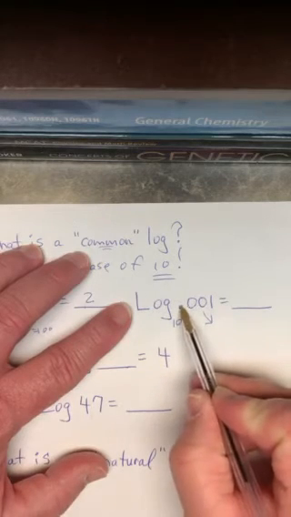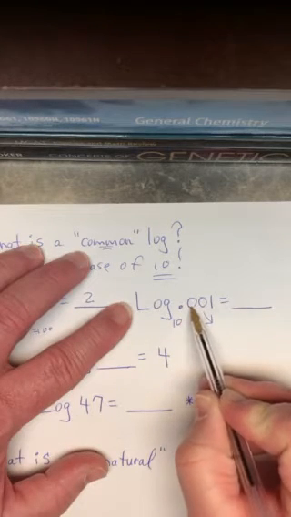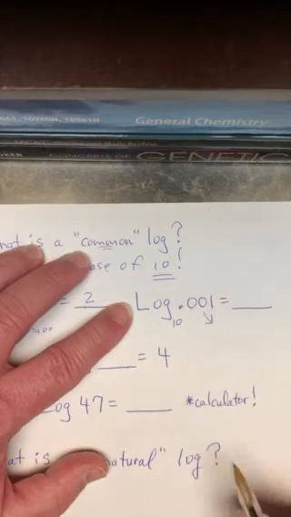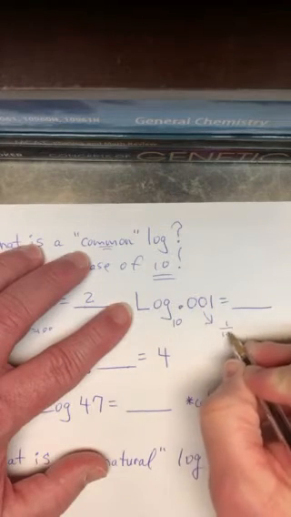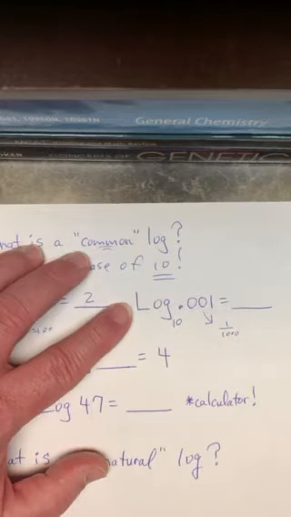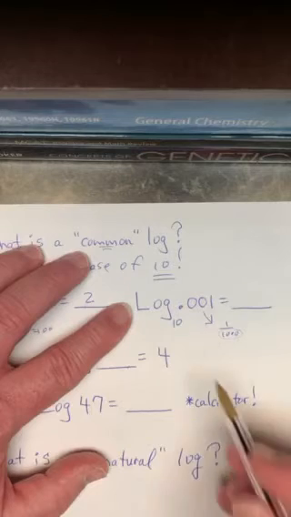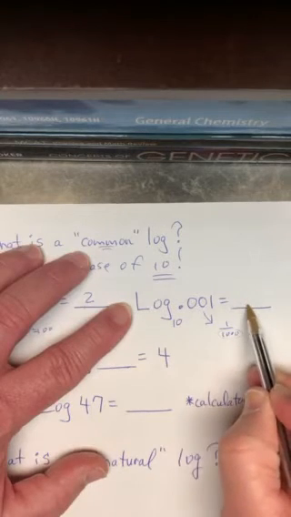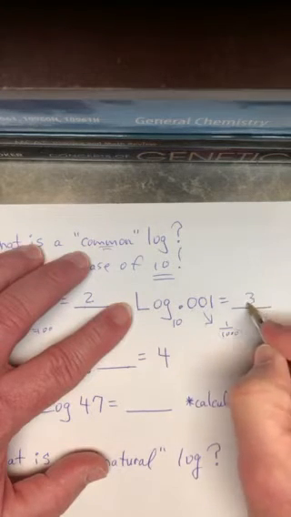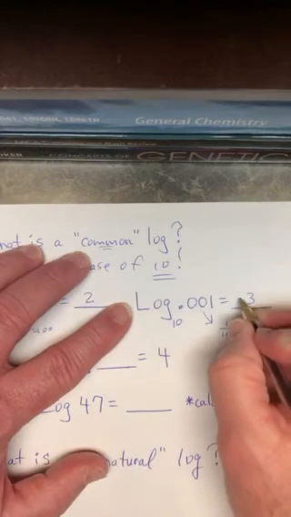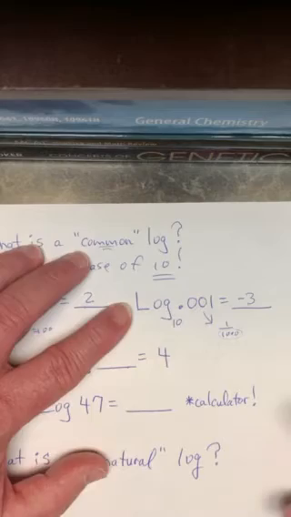Remember when you counted decimal places, we had the tenths, hundredths, and thousandths? So do you agree 0.001 is really 1/1000th? So it's 1,000 that's been flipped over. So 10 raised to what power would give you 1,000? Wouldn't that be 3? But because it got flipped over and created a decimal, it must be -3.